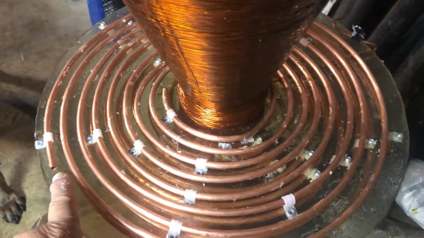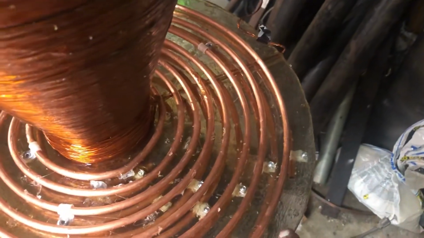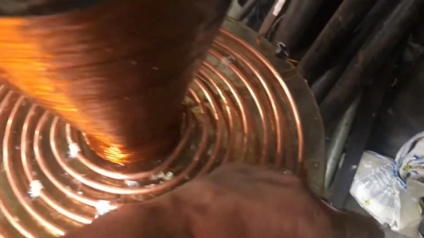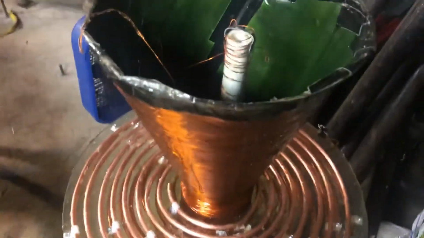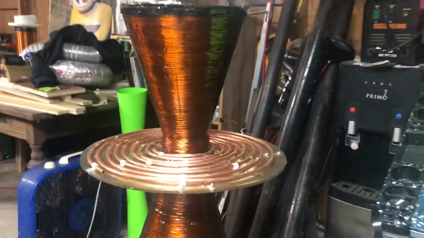And they're wound in opposite directions. If you look right here, there's the end right there, and there's the end right there. That one rolls this way, and this one rolls this way. Pretty interesting, and we'll get into some numbers soon.